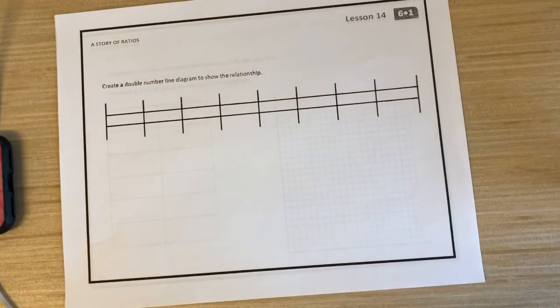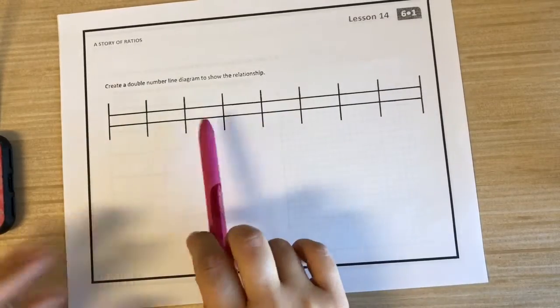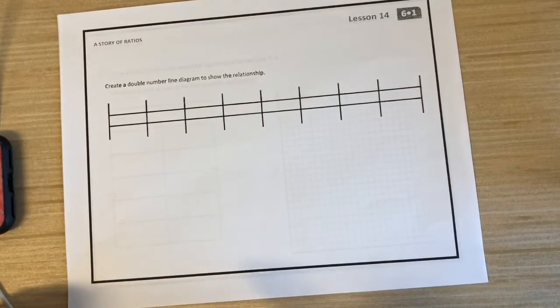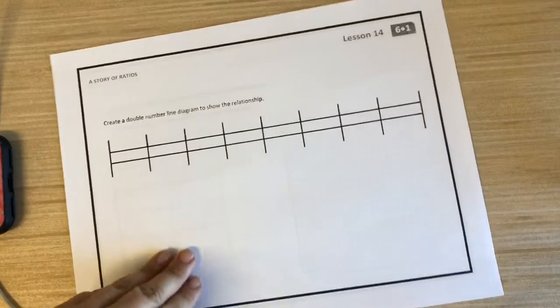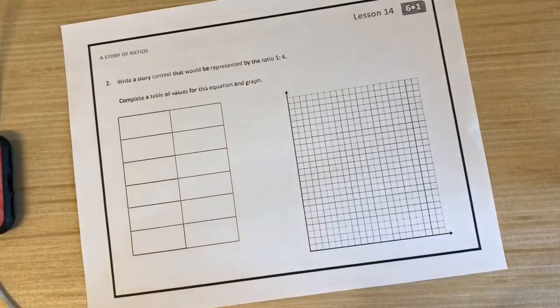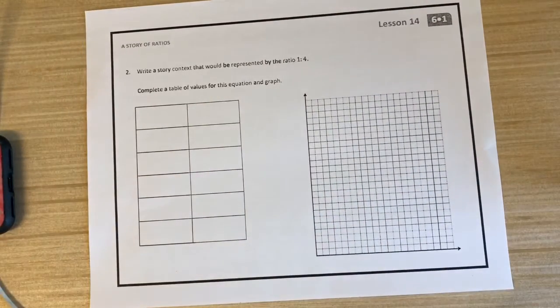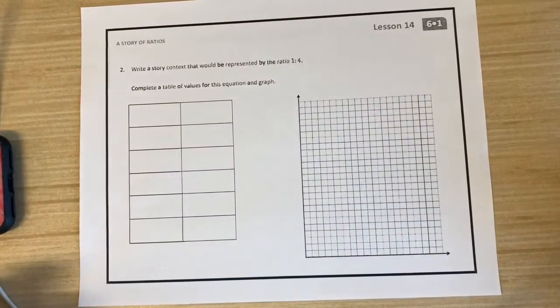The second part of your problem set, well, really the second part of number 1, is asking you to just plug those in on the double number line. So pies, 2 cups of sugar. Okay, and then on number 2, write a story context that would be represented by the ratio 1 to 4. So you come up with a scenario. We've done this a couple of times in different problem sets this module. You come up with a scenario that will be modeled 1 to 4.